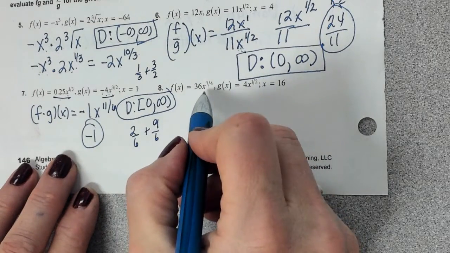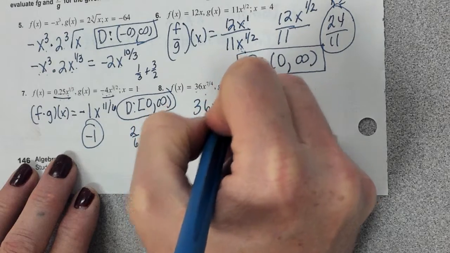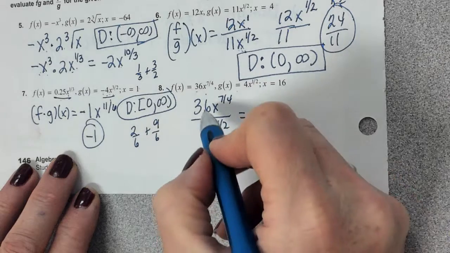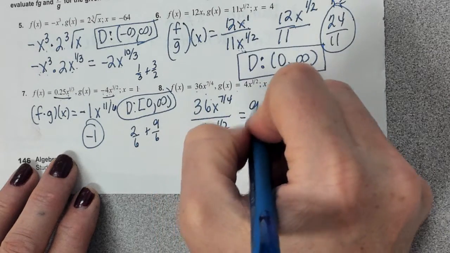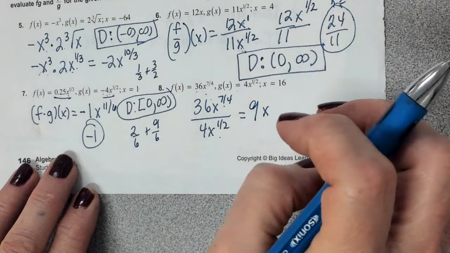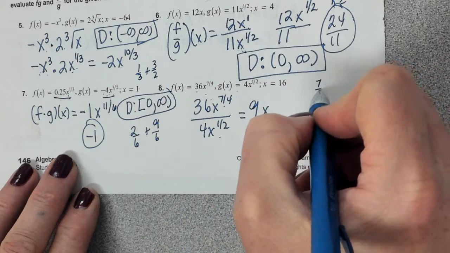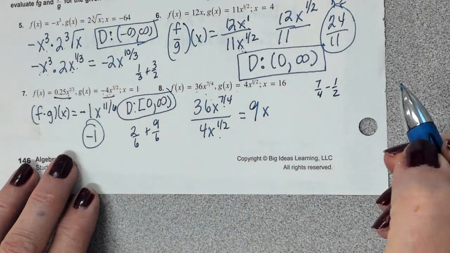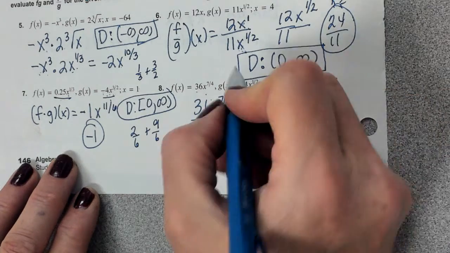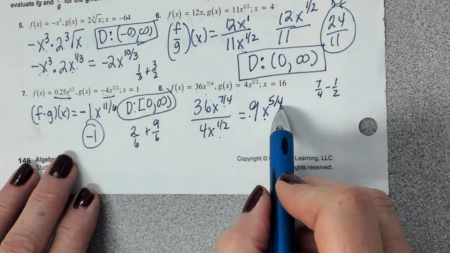Okay, last one from this section, we're going to be dividing. So we have 36x to the 7/4 divided by 4x to the 1/2. Well, 36 divided by 4 is easy enough, 9. What do we do with our exponents, though, when we're dividing? Subtract. So 7/4 minus 1/2. What's that going to be? 5/4. Good. So we're going to have 9x to the 5/4.